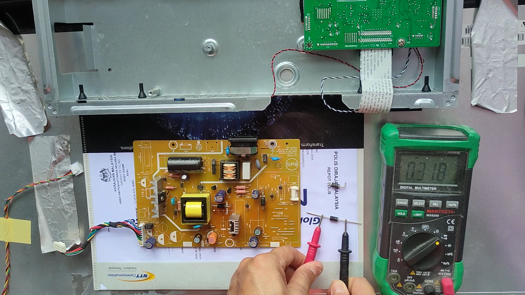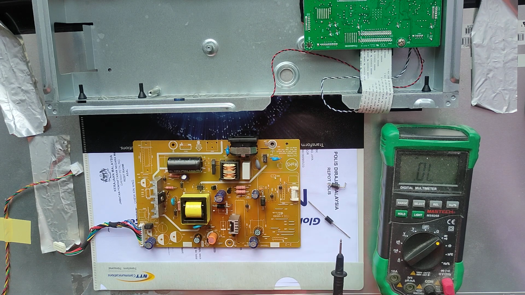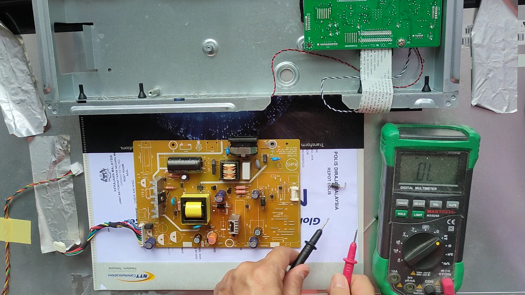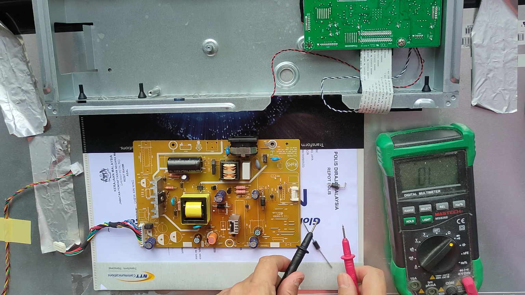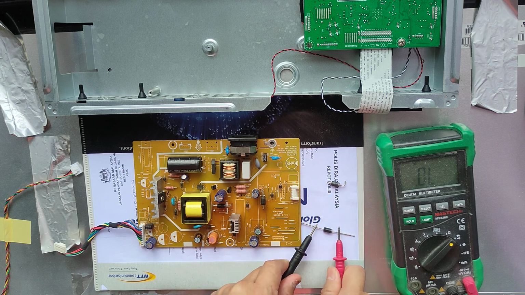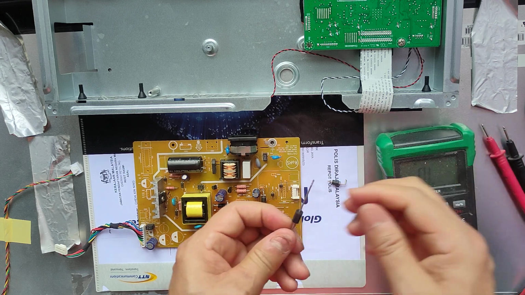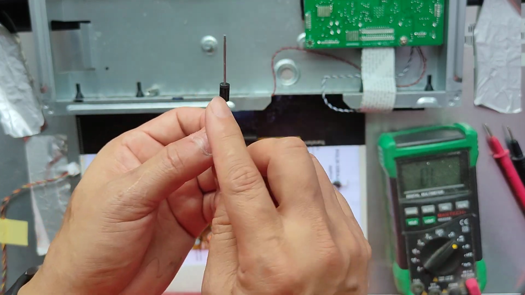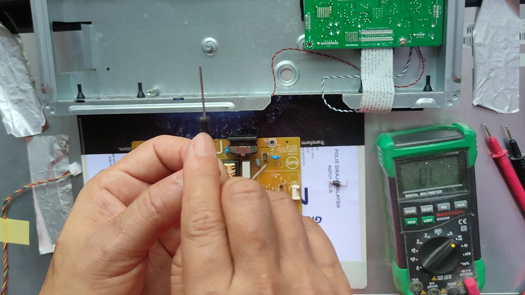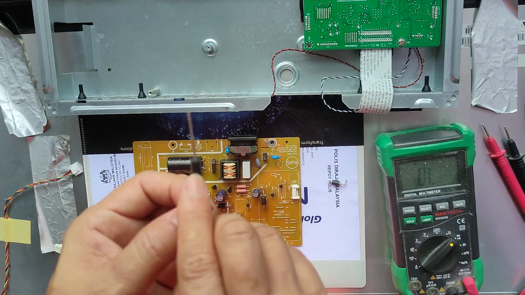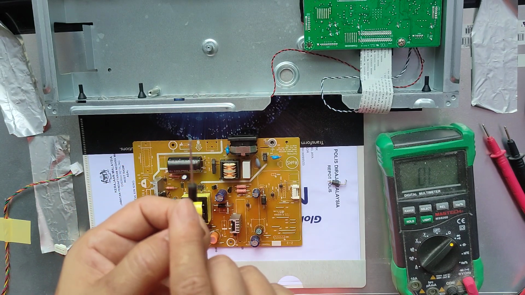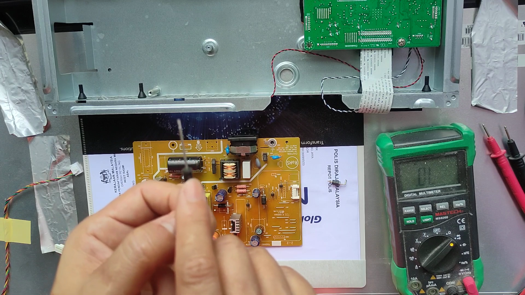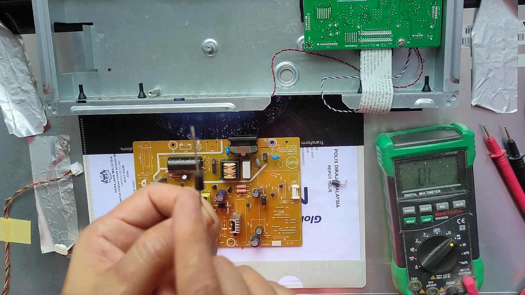So when you measure in the forward direction, you should get 0.7 volts, alright? And also in the reverse direction, you should get infinite voltage, like an open circuit. So based on the rating given here, it is SR5150, which means that the 5 in front represents the current rating, which means that this diode can support up to 5 amperes, with the 150 at the back representing the 150 volt rating.